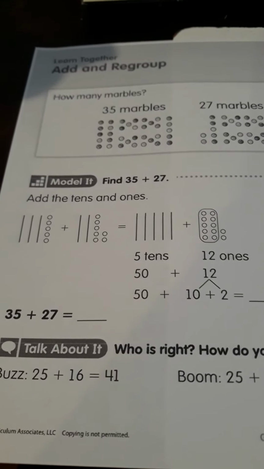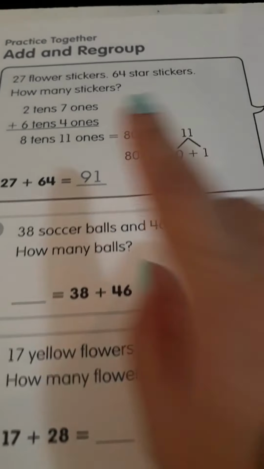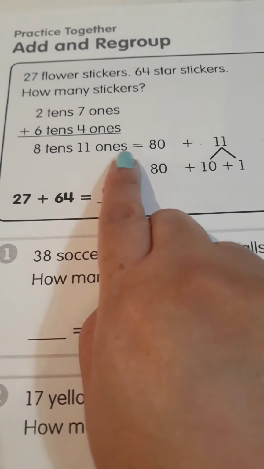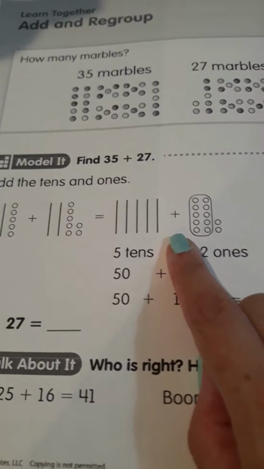Same skill that we've been learning, so there's no new skill here, it's just the same skill and you have more practice with it. The two different ways that they showed us before: how to break it up by place value, by our tens and our ones, and then how to draw it out. We're going to practice some by ourselves, practice them together, and then you're going to do these by yourselves.